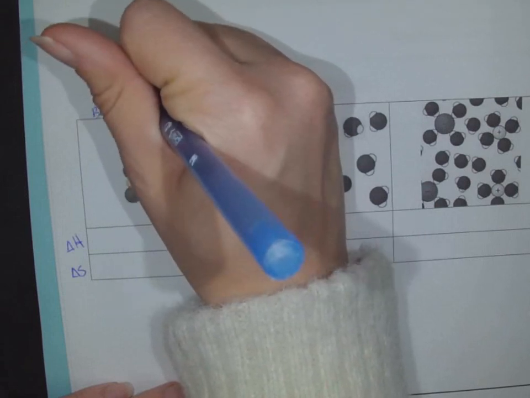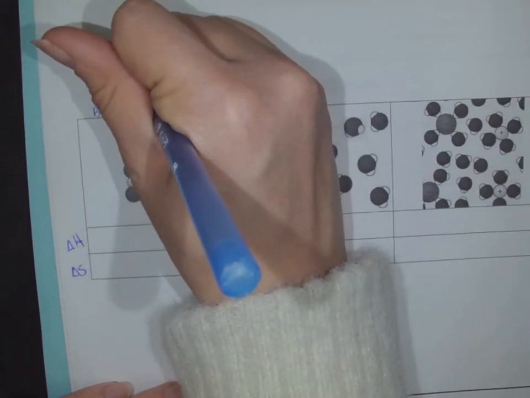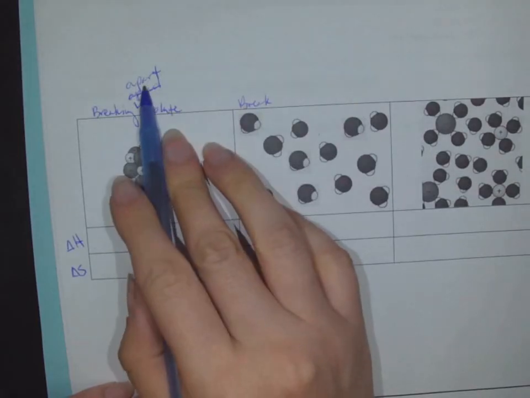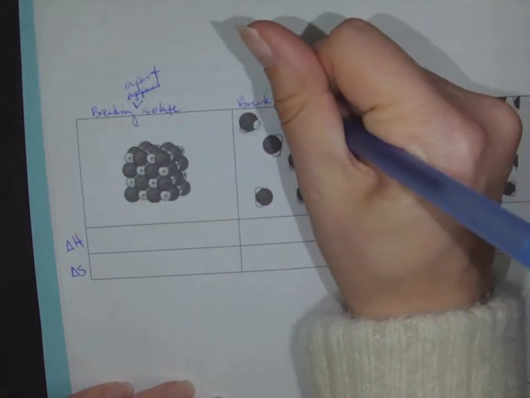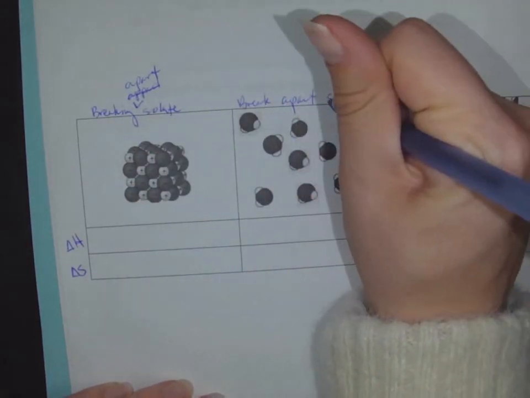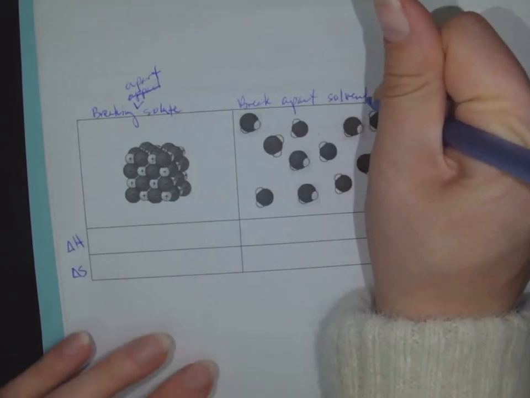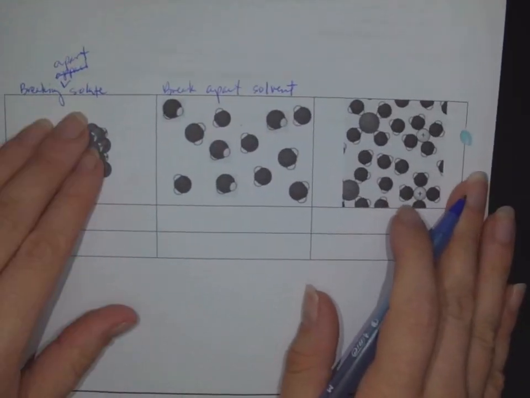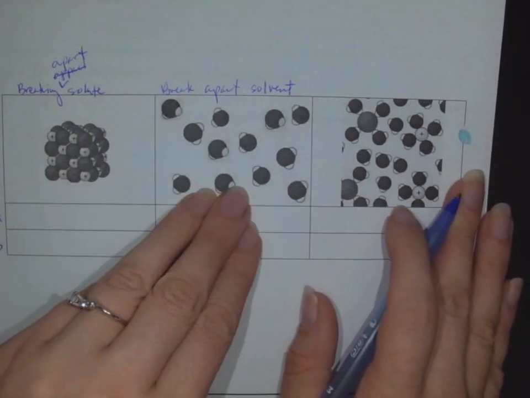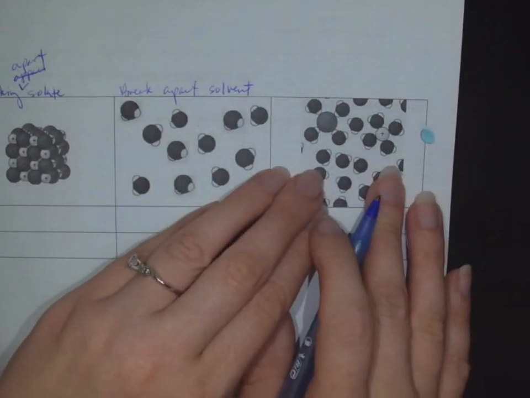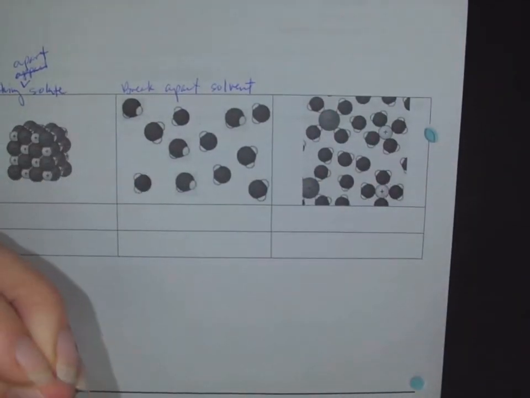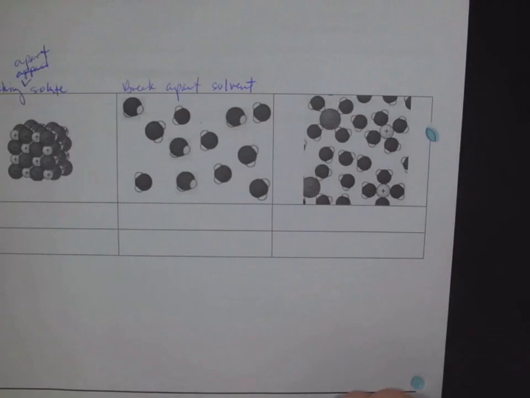Is it just one P? Yeah, that looks right. Break apart solute, break apart solvent. So this is going to be breaking apart the solute. This is going to be breaking apart the solvent. And then this is going to be the solute and the solvent coming together, right?